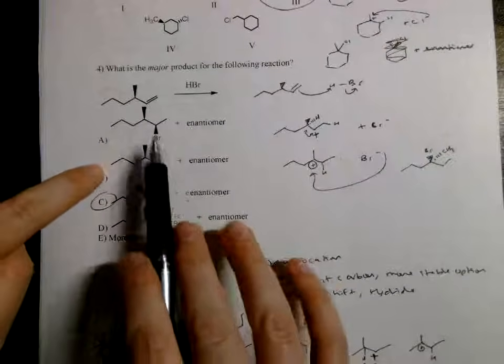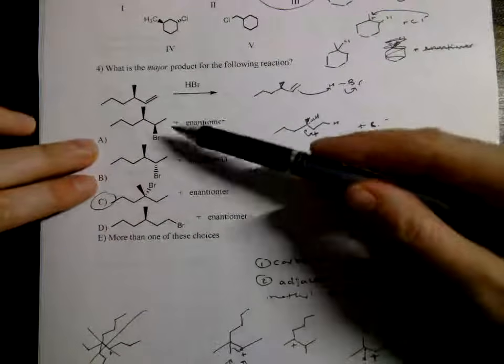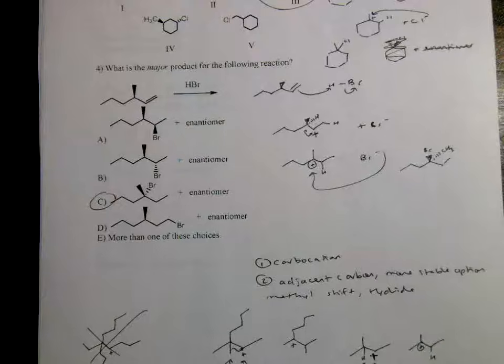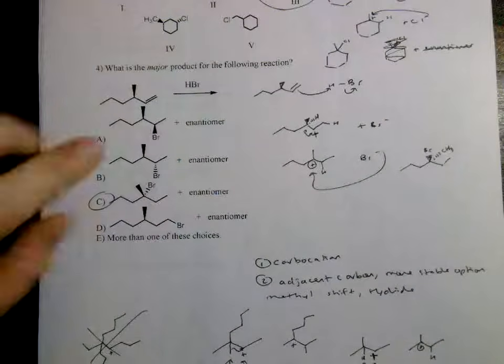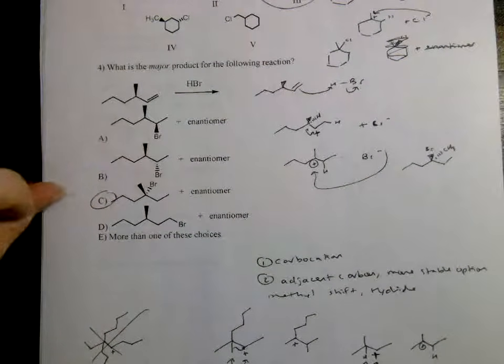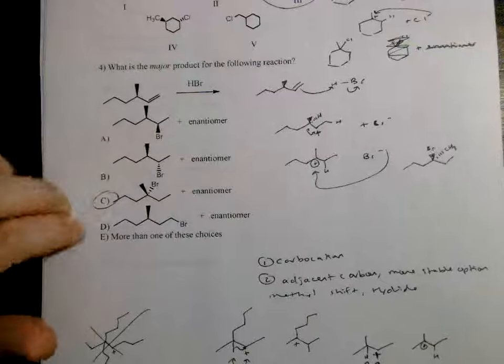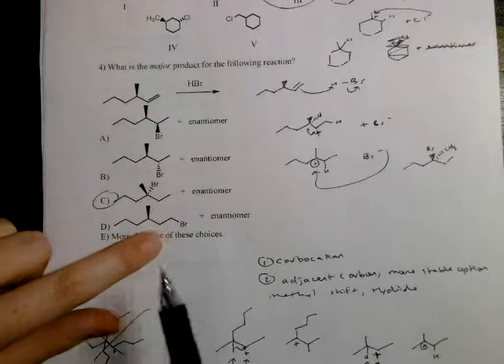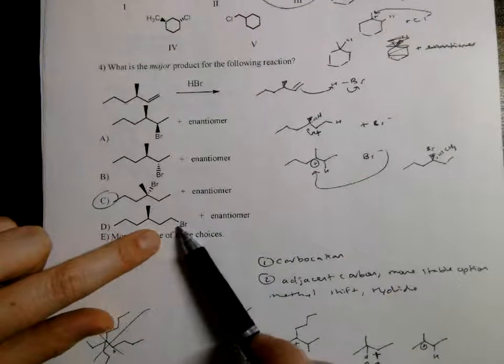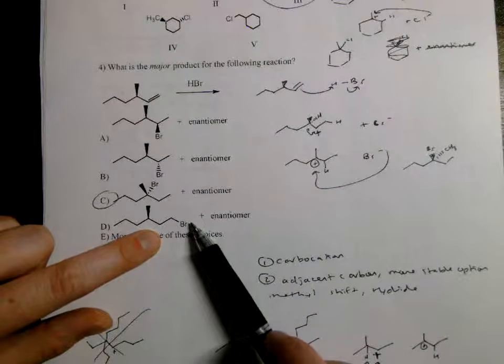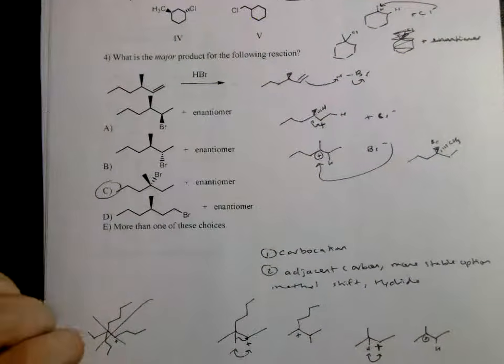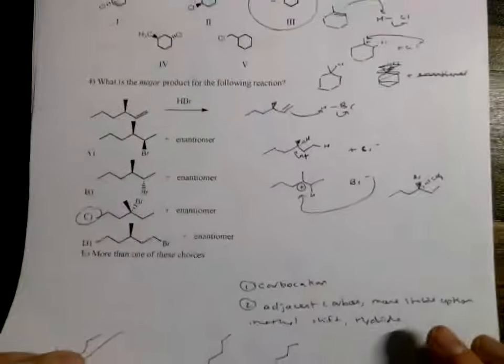Again, both of these are actually the same answer, this plus its enantiomer, I guess. So neither of those is going to be your right option because your carbocation didn't rearrange. And this has an Anti-Markovnikov without rearrangement, so that wouldn't add in this form. So your answer is answer C.